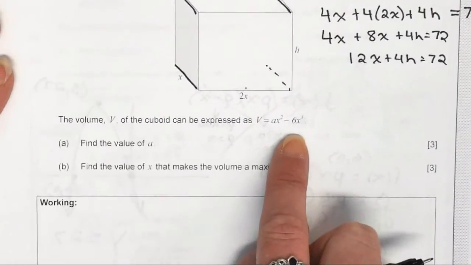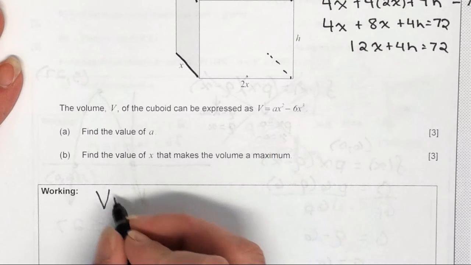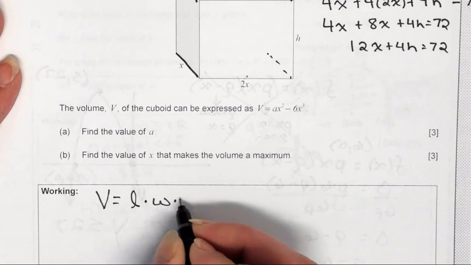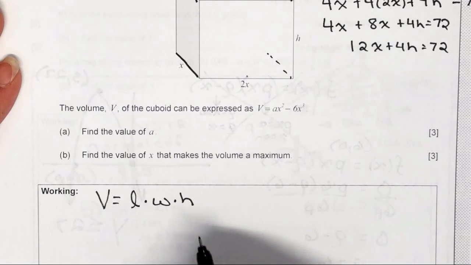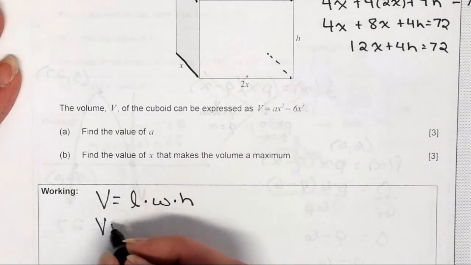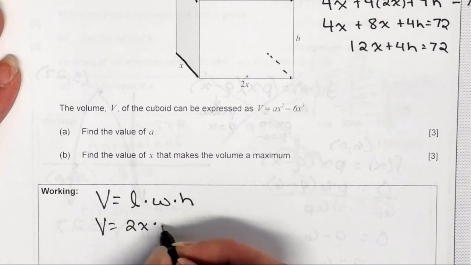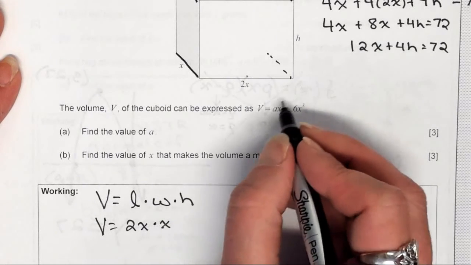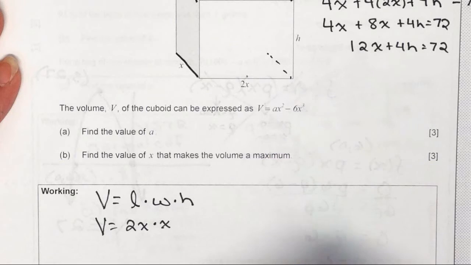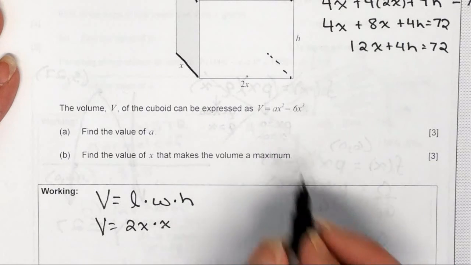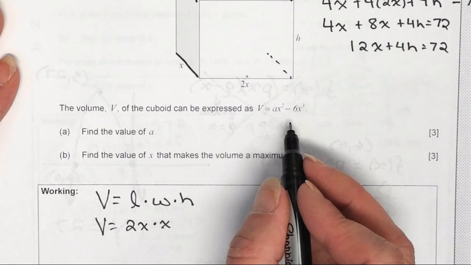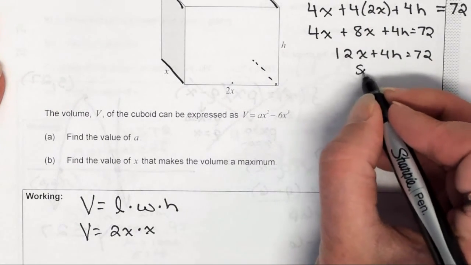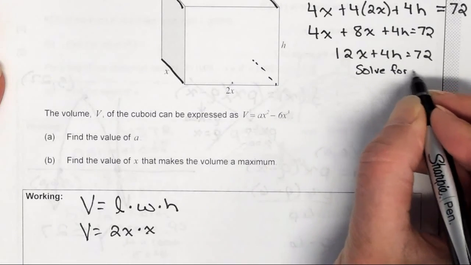So I'm going to come over to this side. How do I find volume of the prism? Is it length times width times height? Well, the length is 2x. The width is x. And the height was just h. Do you see any h's in their expression? No. Can I rewrite this one for h? Yeah.